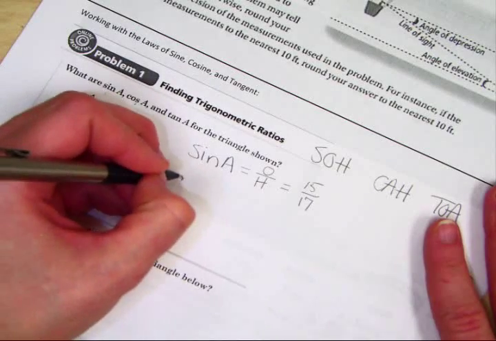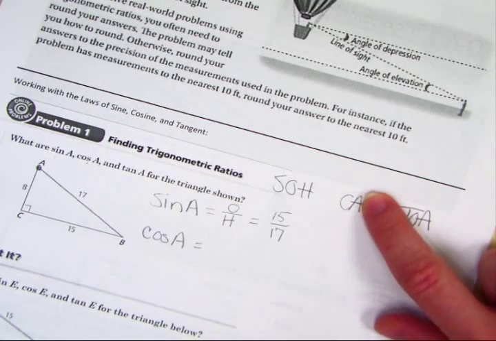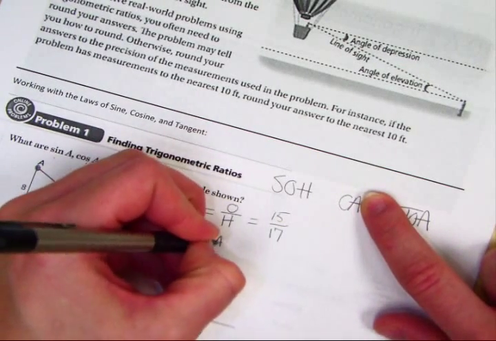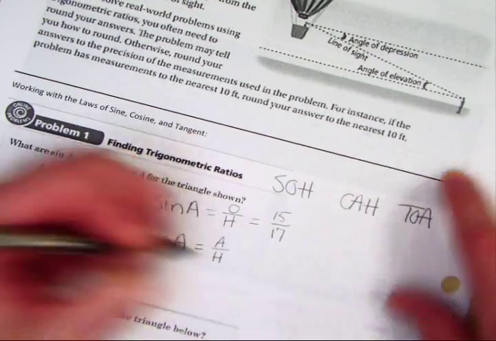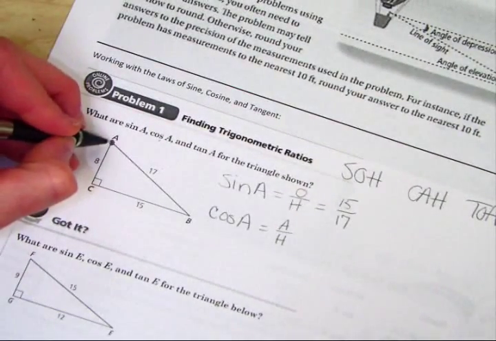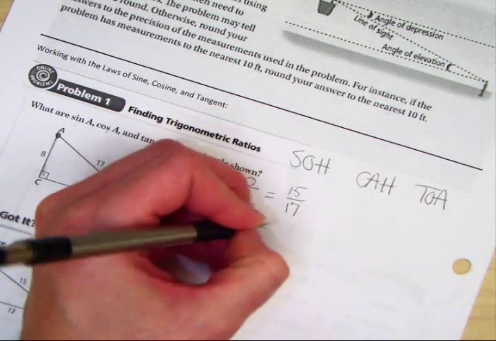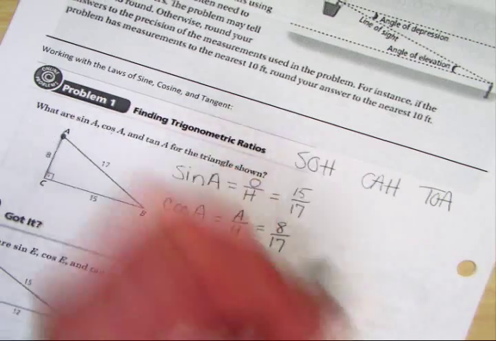Now let's try making the cosine of A. Look where my finger is. The cosine is the adjacent over the hypotenuse. Here's A. The adjacent to A is this line right here, the straight up and down one, 8, over the hypotenuse, 17.